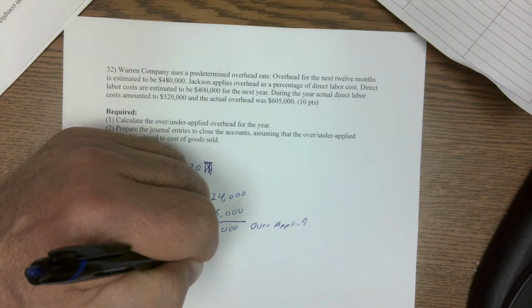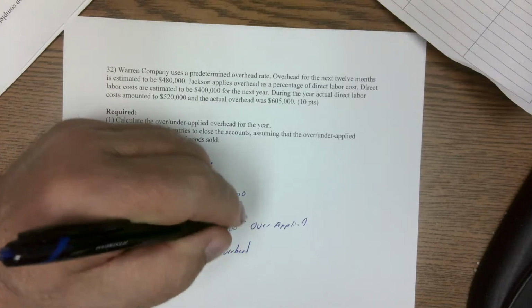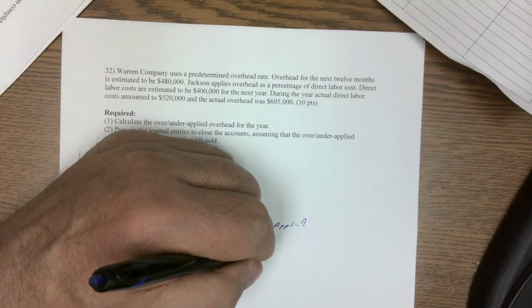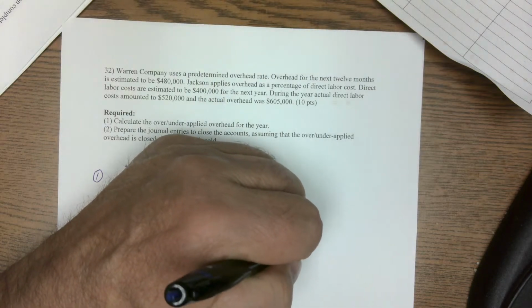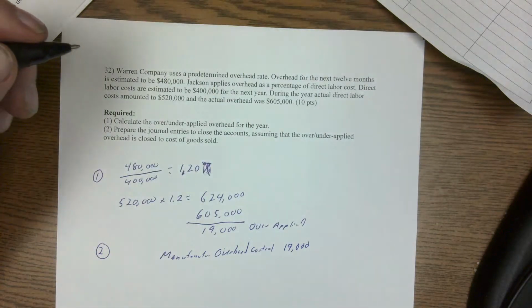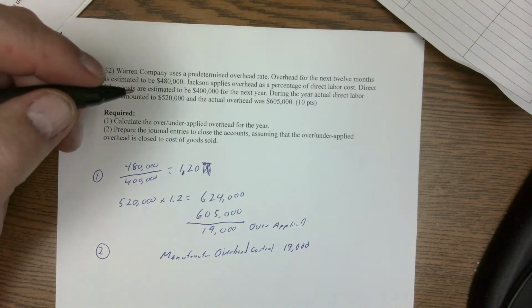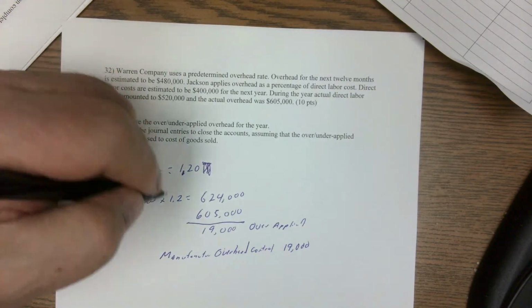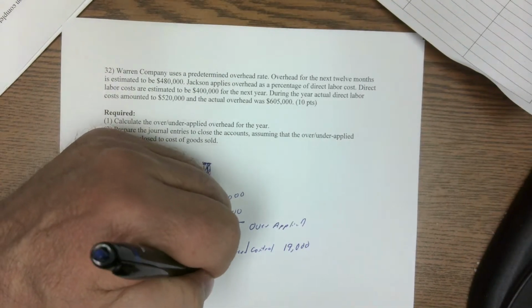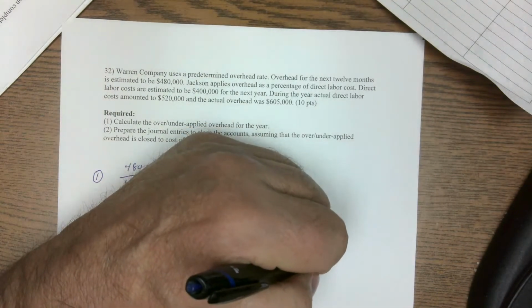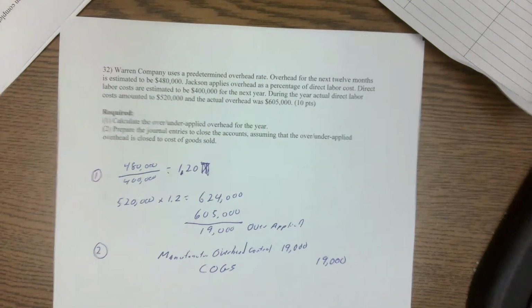Manufacturing overhead or overhead control. I like control, but that's another story. Most accountants prefer to be in control, so nothing mystical there. Manufacturing overhead control of 19,000, and then cost of goods sold is 19,000. All right, so that would be that one.